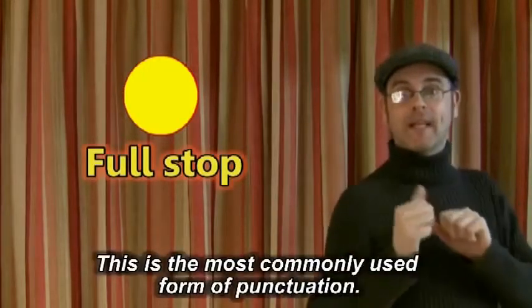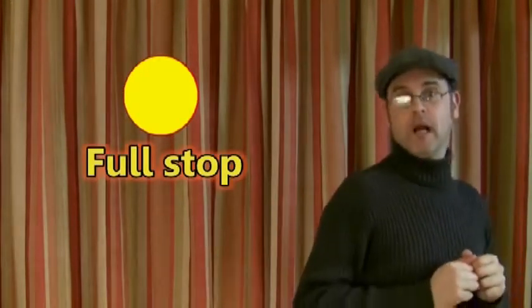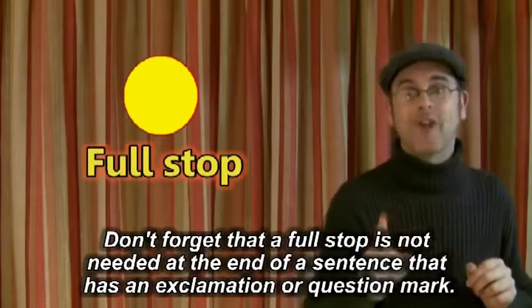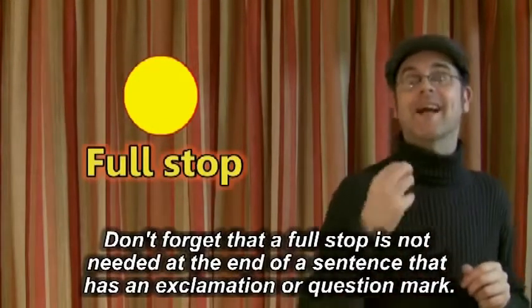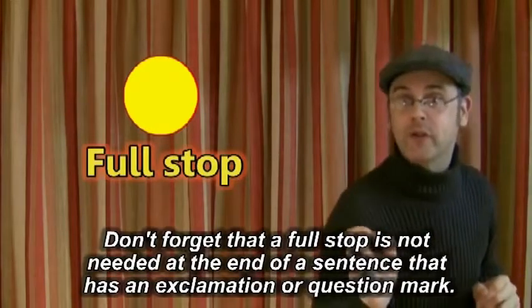The full stop or period is used as a way of showing that a sentence has ended. This is the most commonly used form of punctuation. Don't forget that a full stop is not needed at the end of a sentence that has an exclamation or question mark.